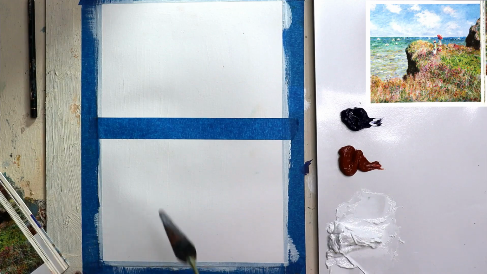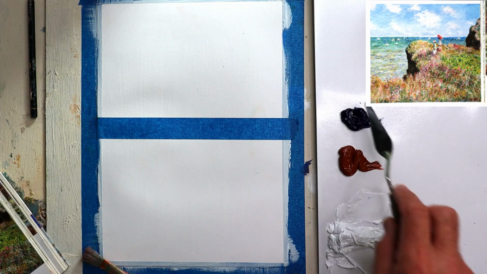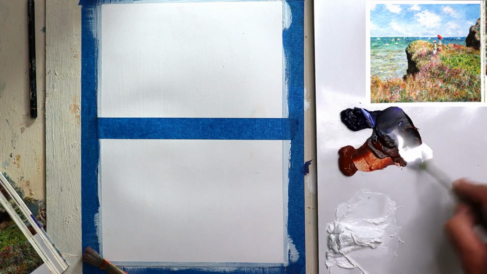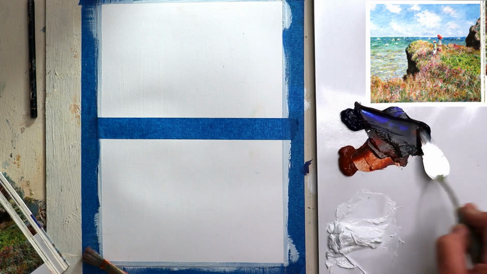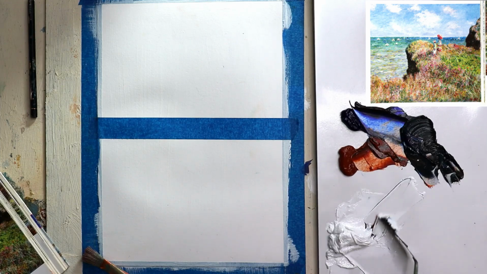I'm going to work pretty much in monochrome and just set out the values in general. So let's mix up a dark with burnt sienna and ultramarine, and then bring in some light.